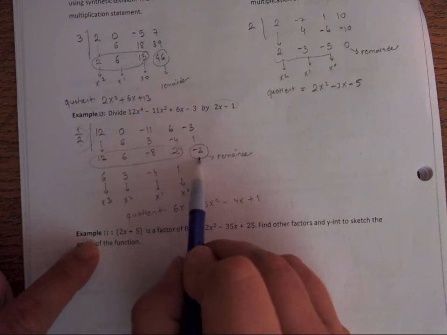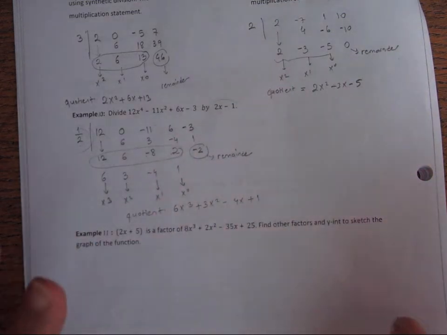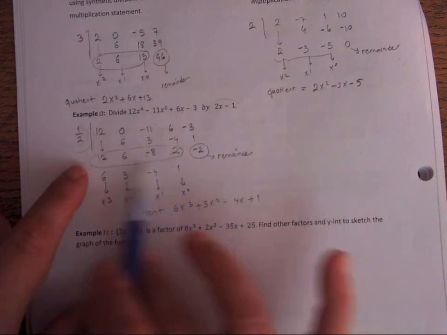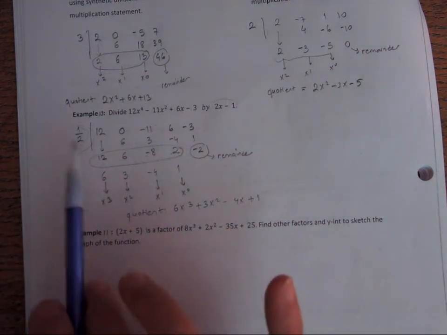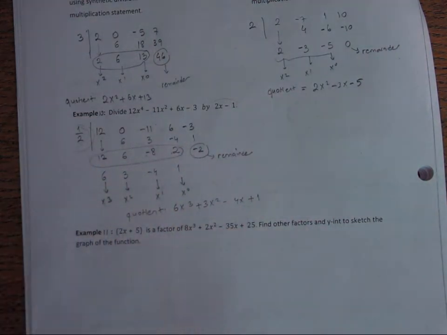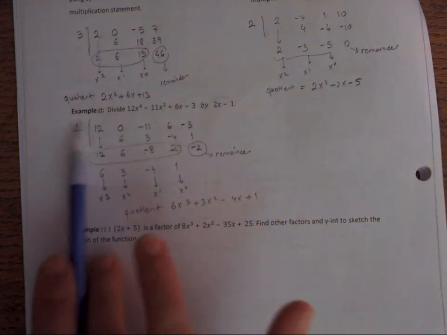Oh, by the way, I did not divide the remainder by that number. So remainder is remainder, you don't touch it, but the other numbers are divided by the denominator of the number we put on the left.